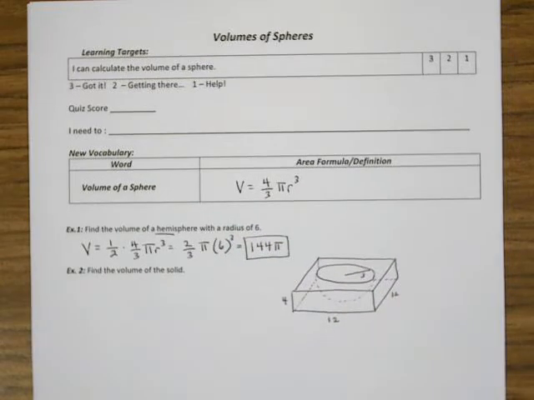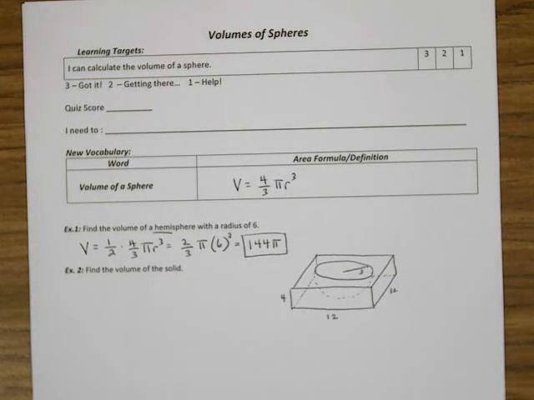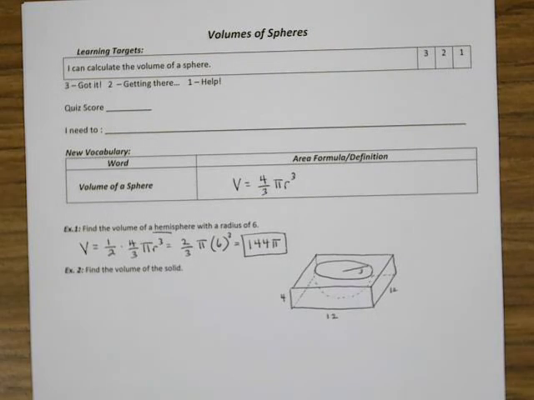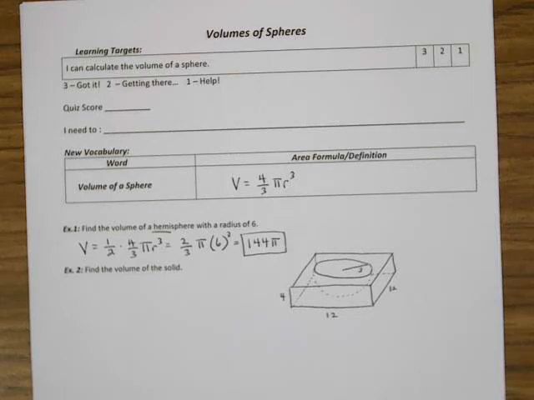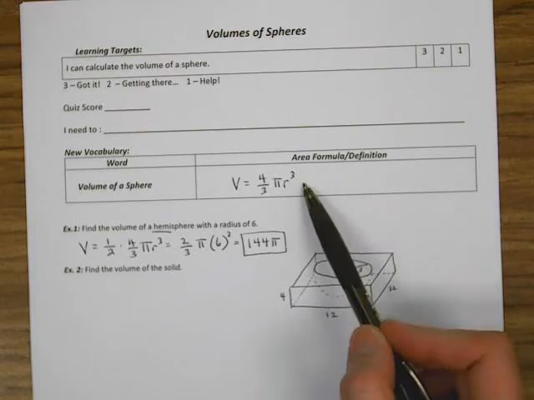Now, if you remember when we did the surface area of a hemisphere, we also had to account for the new surface that was exposed as a result of slicing the sphere in half. This is different. This is volume. The volume of half of a sphere is simply half the volume of a full sphere.